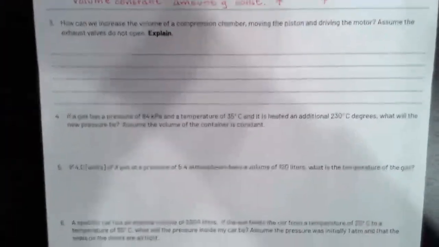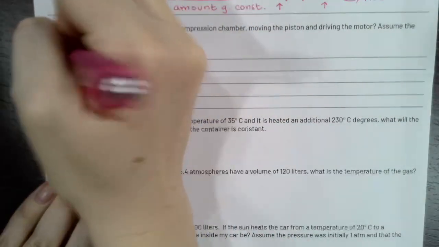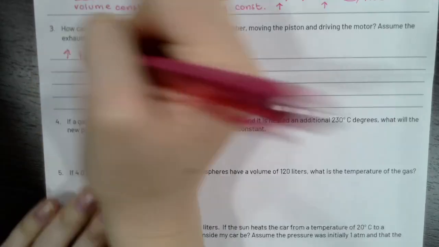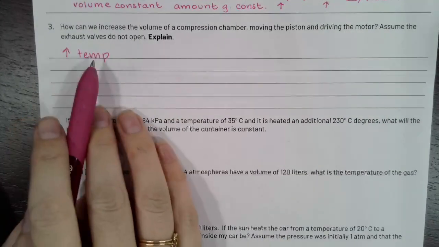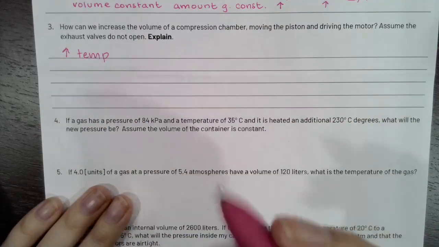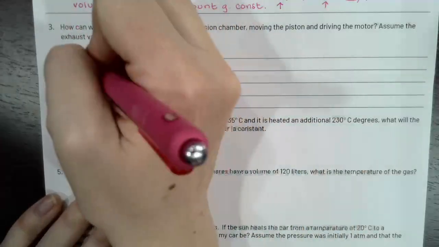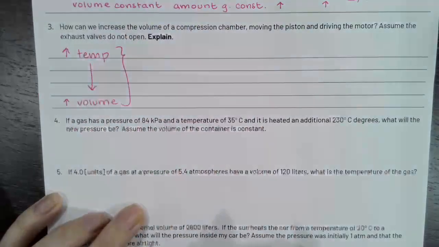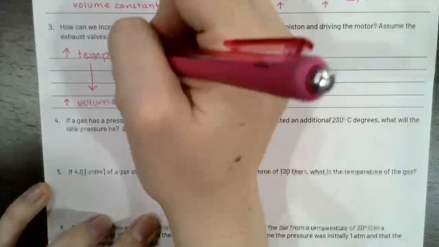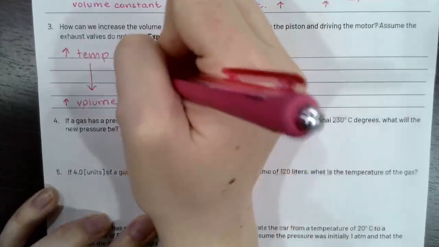By increasing the temperature. Okay, tell me more. Talk me through it. Because when you increase the temperature, the volume also increases. Okay, we increase the temperature, and that means the volume increases. And that would increase the volume of the compression chamber. Why? How do we get from the idea of increase in temperature to increase in volume? Can you talk me through what's going on with the molecules? They start to move around more and end up pressing against the side of the chamber.